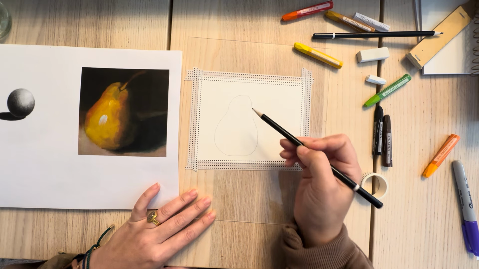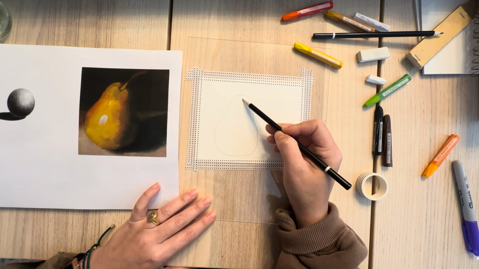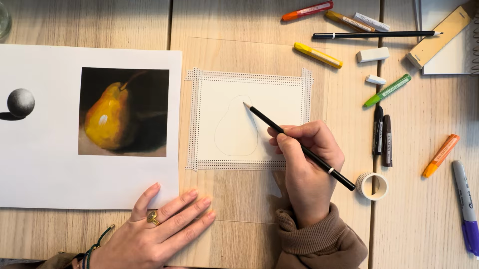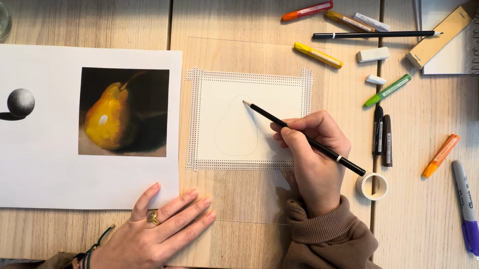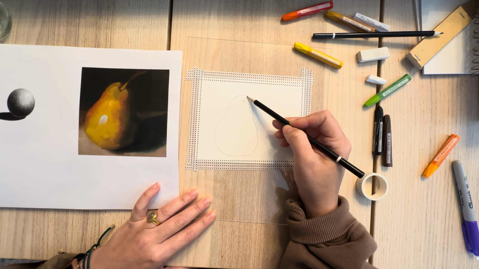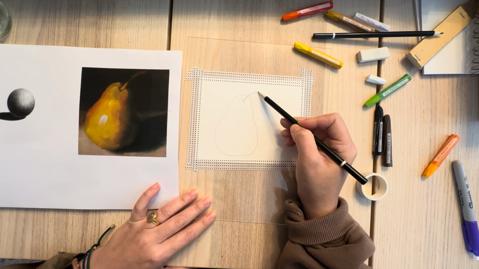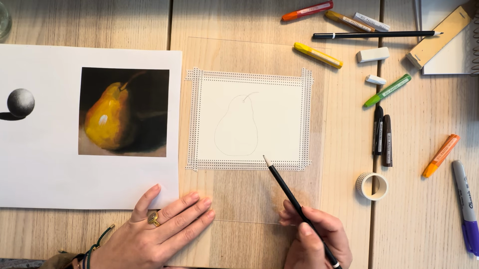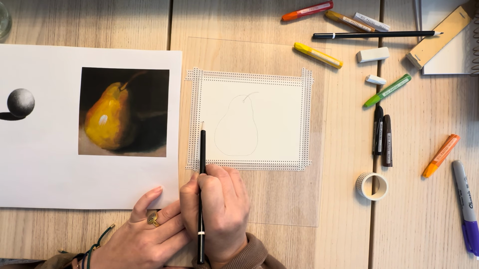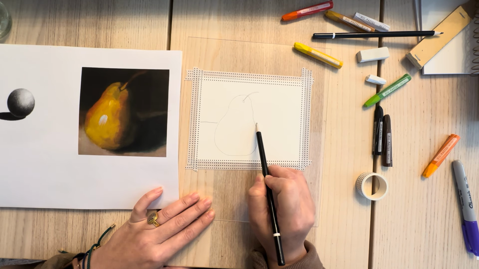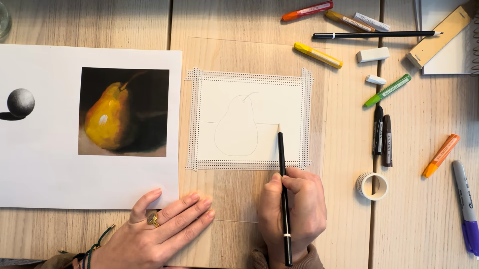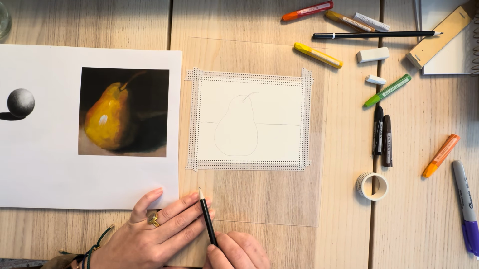Okay, so there's my pear. I would then go in and create maybe a small diamond shape where the stem will come from. So there's the stem. And then you'll take them through and just create that dark image background by creating a line down the center.